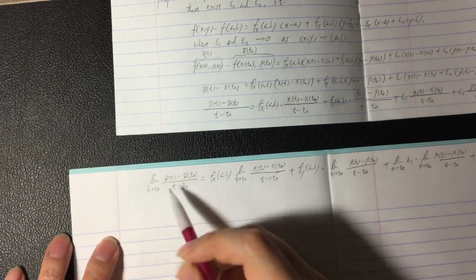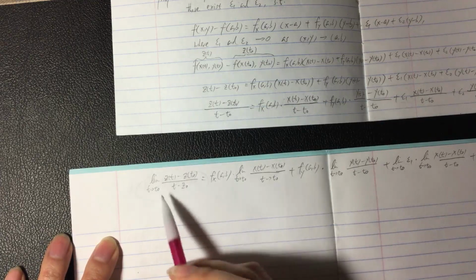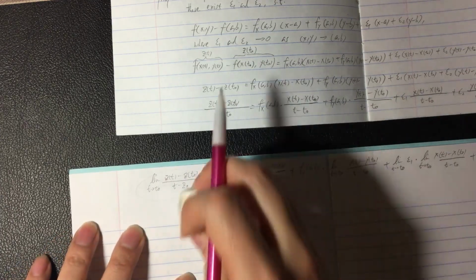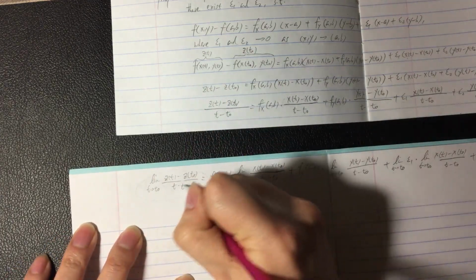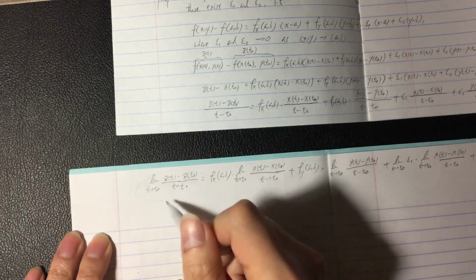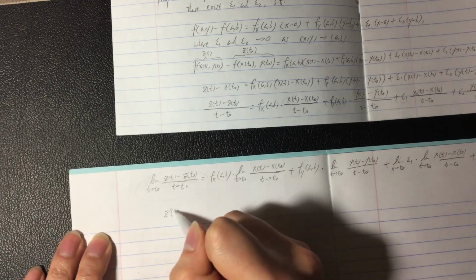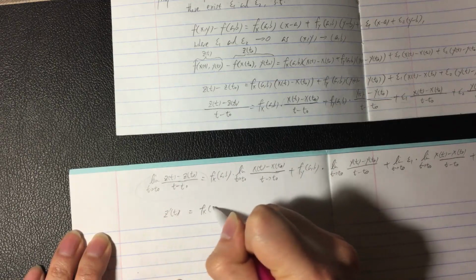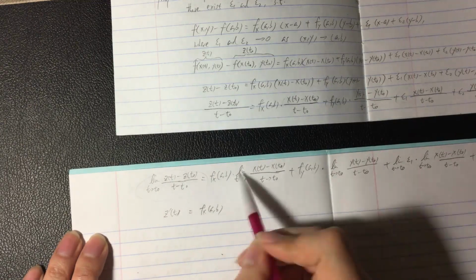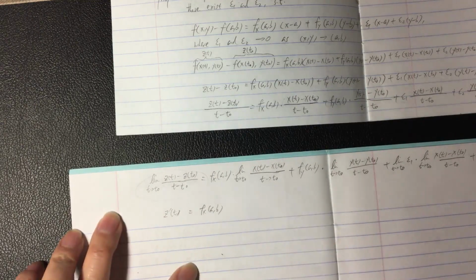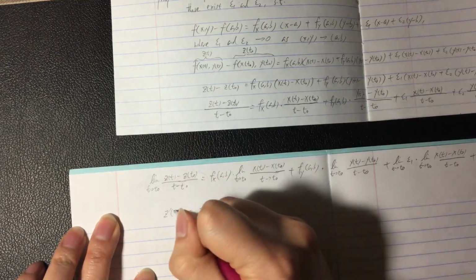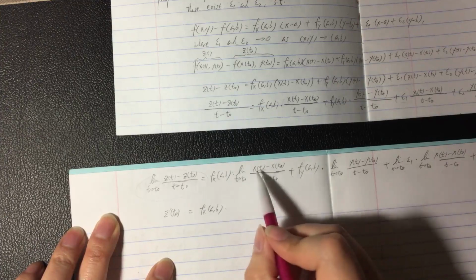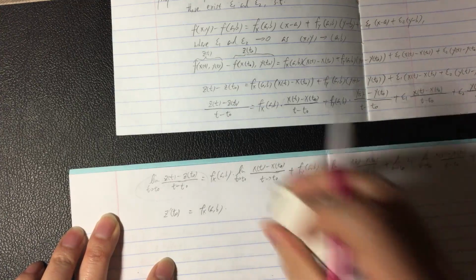Next, this limit here, when t approaches t0, (g(t) minus g(t0)) over (t minus t0). This limit is g prime of t0, by the definition of derivative. So g prime of t0 equals f sub x of (a, b) times this limit, (x(t) minus x(t0)) over (t minus t0).